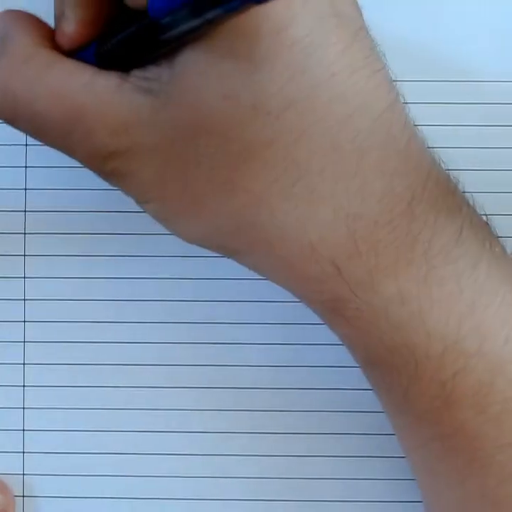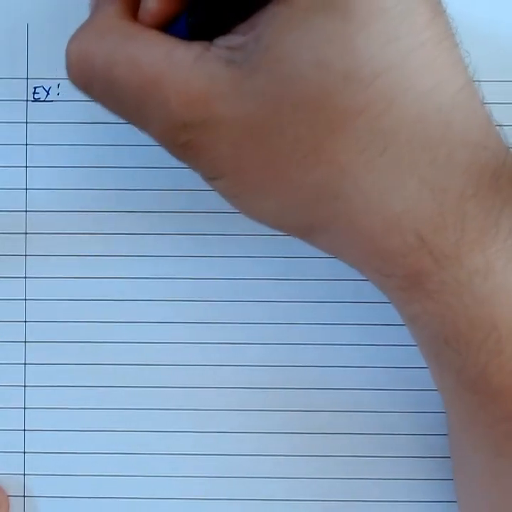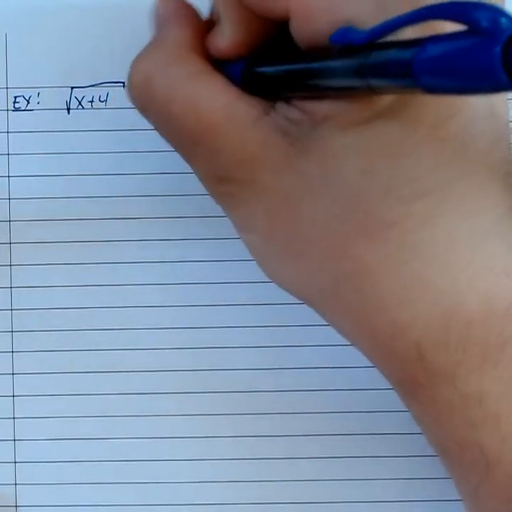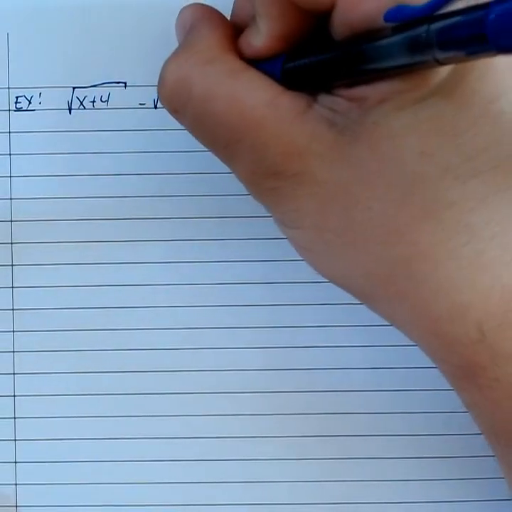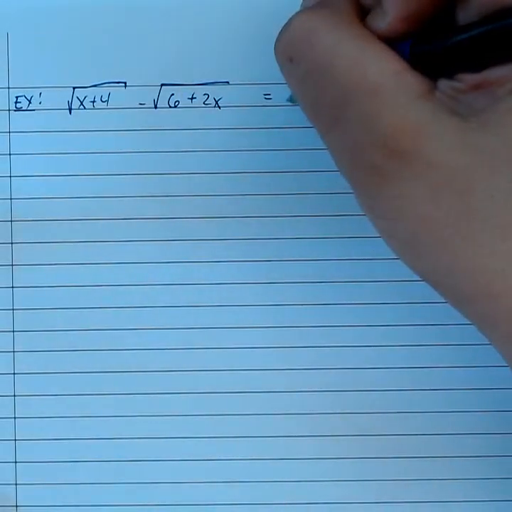All right. Now let's take a look at another radical equation. This one is just a little bit bigger because it's going to have more than one radical inside. Let's go ahead and do this one together. We'll take the square root of x plus 4 minus the square root of 6 plus 2x, and that's going to equal negative 1.